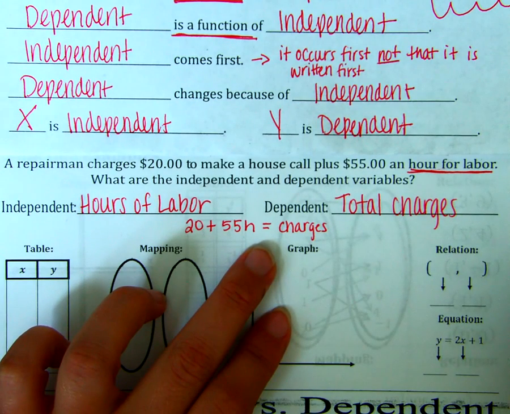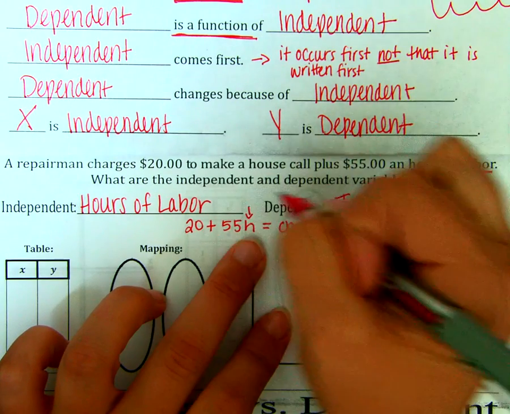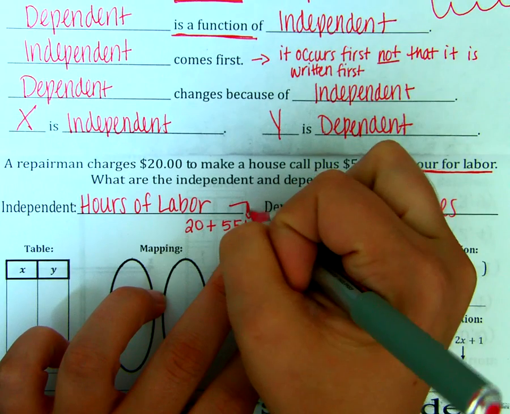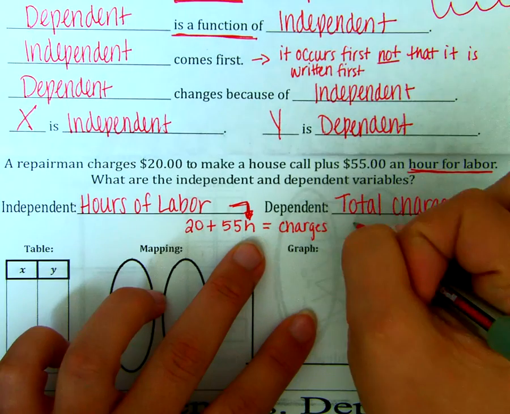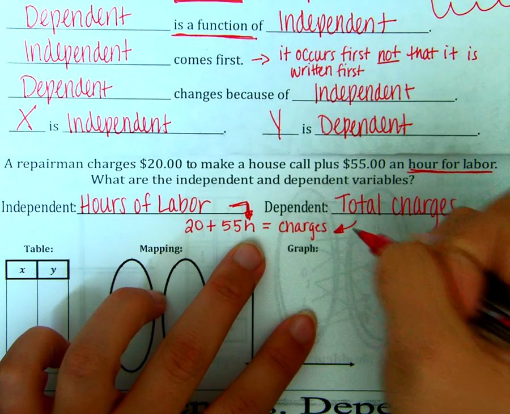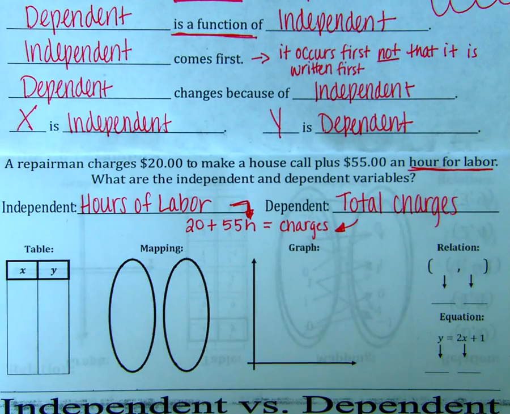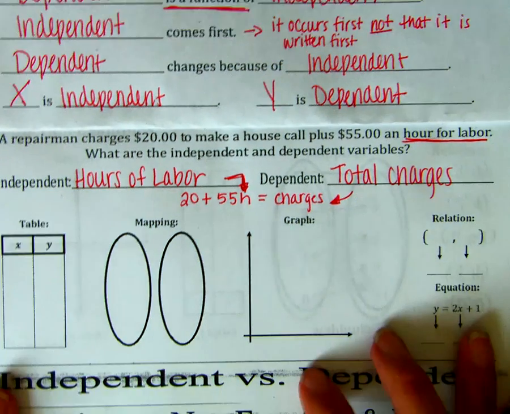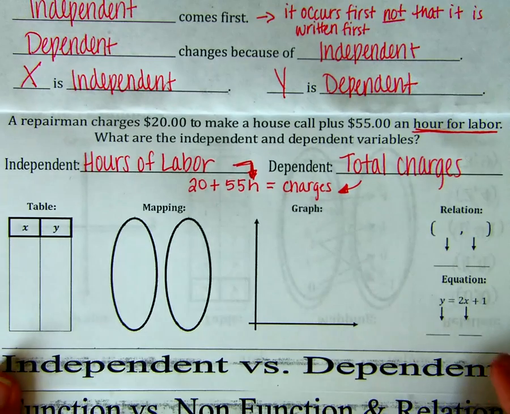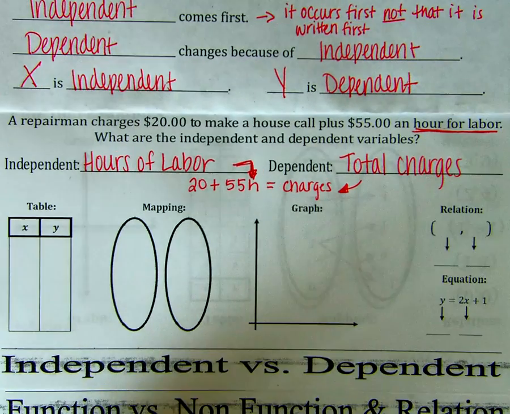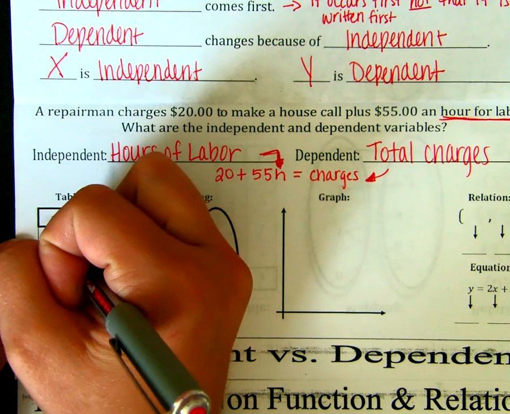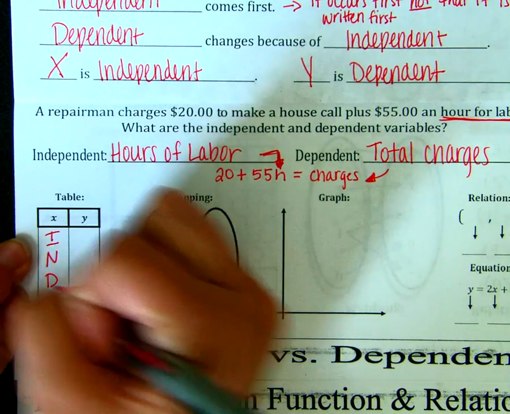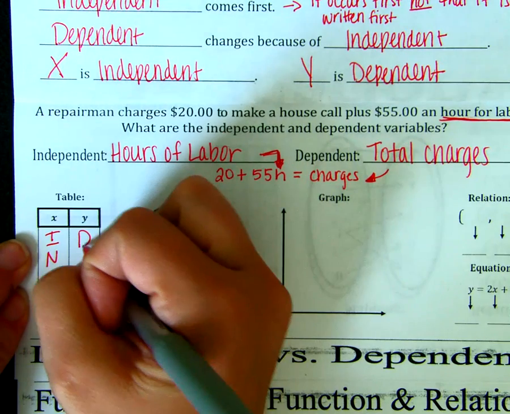In our notes today, I told you your input is always your independent variable. Your output, your answer, is always your dependent. Now, over here with your table, mapping, graph, relation and equation, we just want you to visually see which is which. Know that in your table, your X is your independent variable. Your Y is your dependent variable.